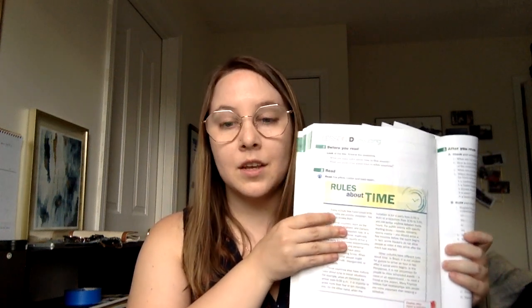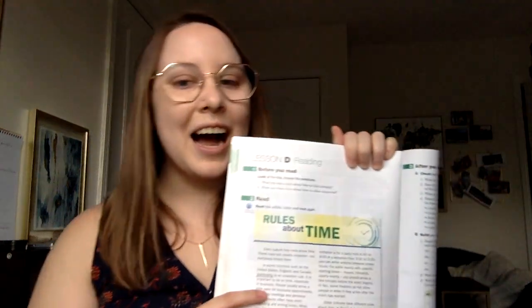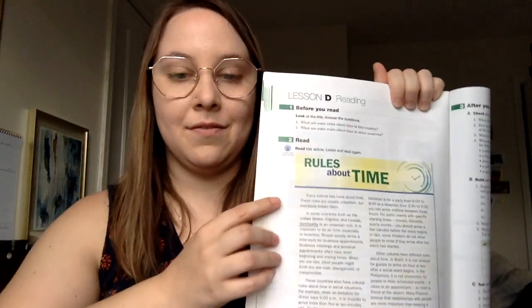Okay. So think about that. And after you've thought about it, let's go ahead and look down here at the article. The title of the article says Rules About Time. Rules About Time. So this article, you're going to be reading it for homework. But this article is talking about how in different cultures, time is thought about differently.